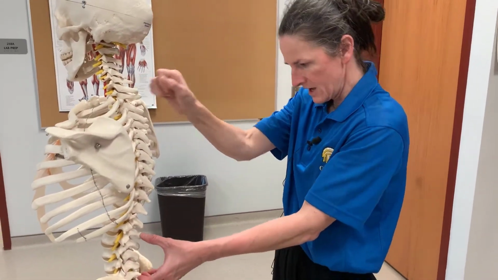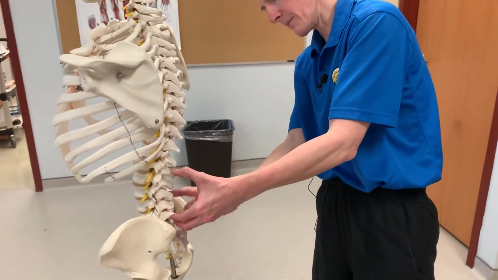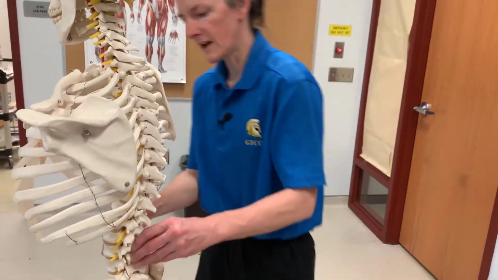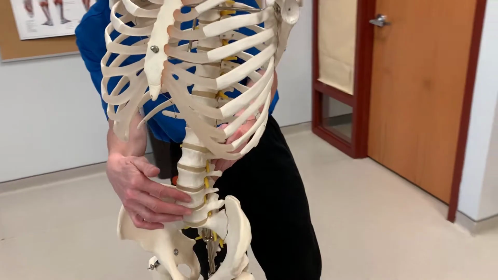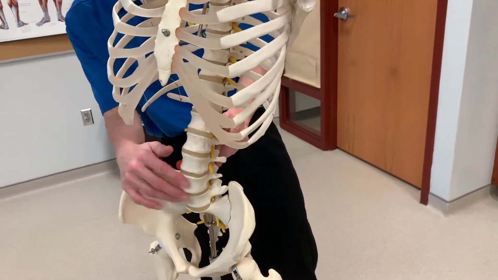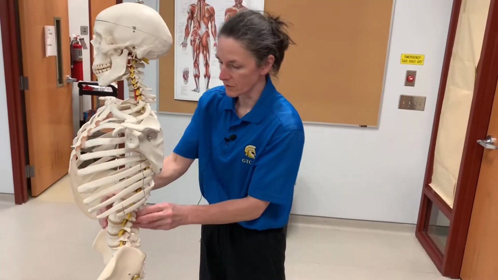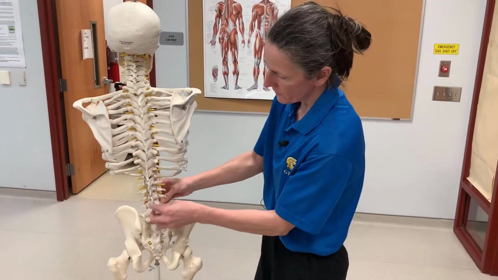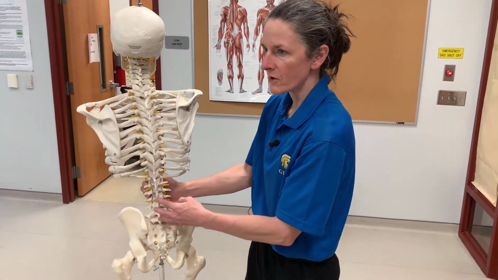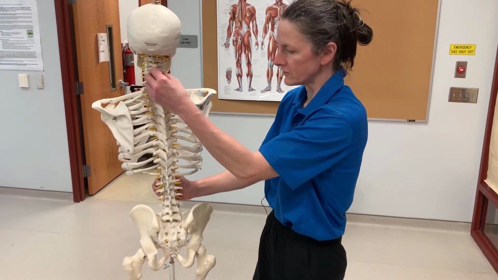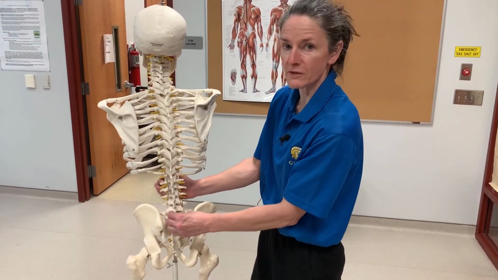And finally, we have our 5 lumbar vertebrae, and these tend to have some of the thickest vertebral bodies, this front part here, because they're supporting most of the weight of the torso. So this is the vertebral column, and we can remember the 5 lumbar vertebrae with our acronym dinner at 5. So we got breakfast at 7, lunch at 12, and dinner at 5.